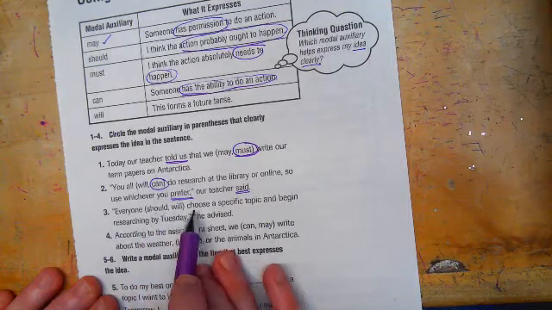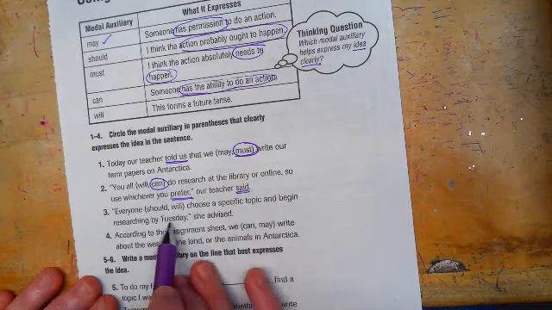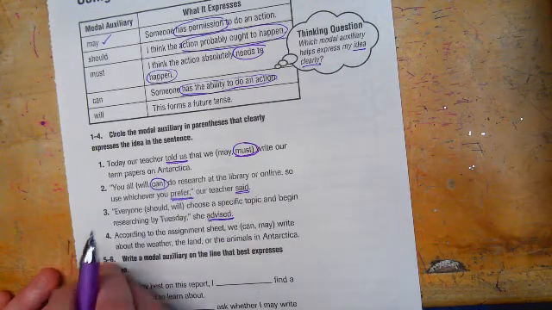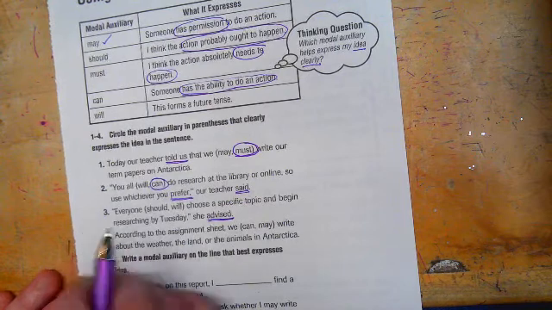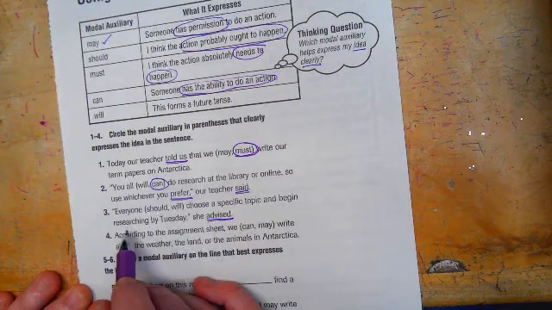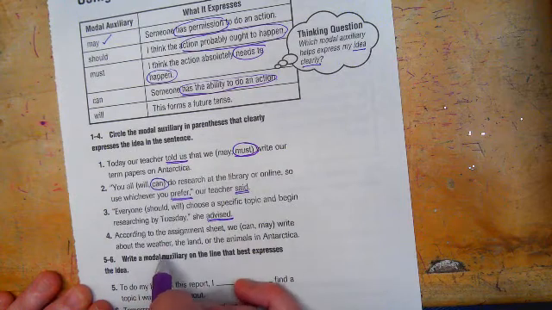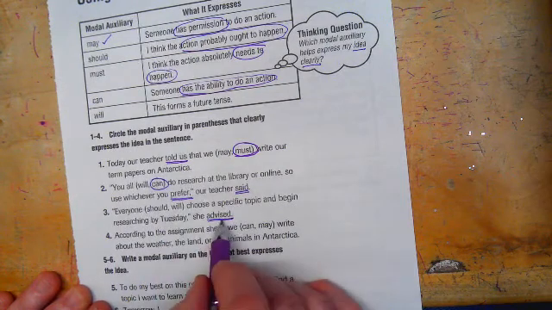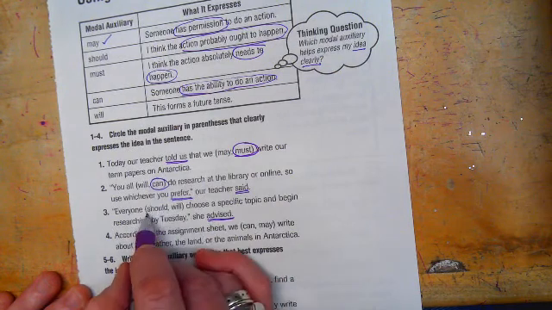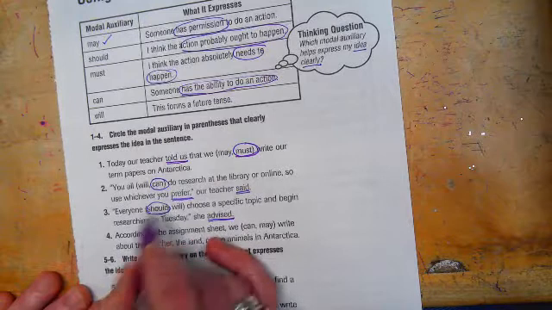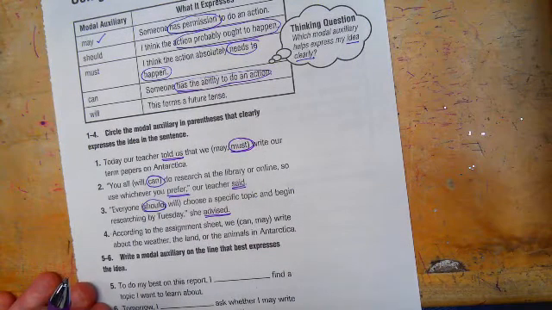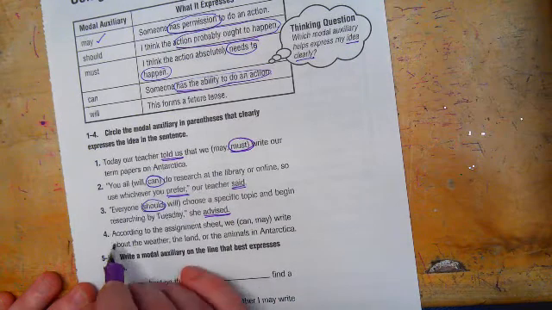All right. Everyone should choose a specific topic and begin researching by Tuesday. She advised. Advised means to kind of nag somebody, tell somebody. Everyone will choose a specific topic and begin searching by Tuesday. She's advising them, so I would think that it would be this ought to happen. So I'm thinking should sounds better because she's giving them advice and telling them you should do this, right?